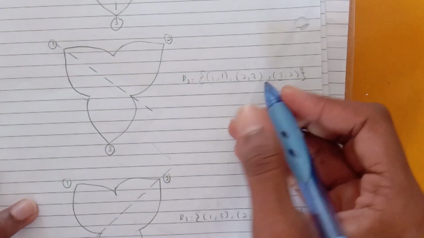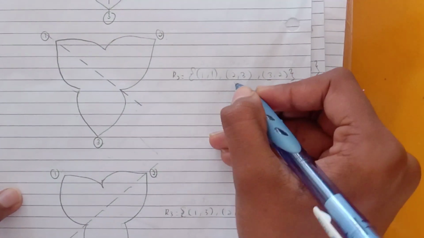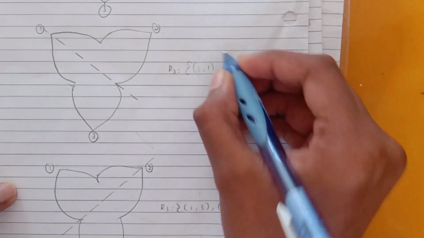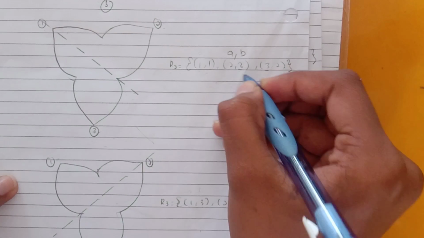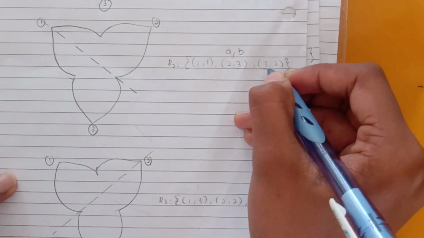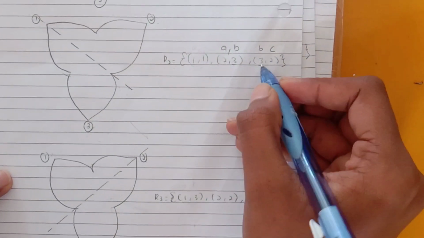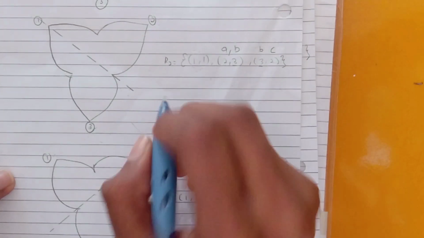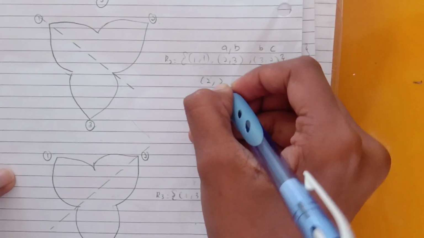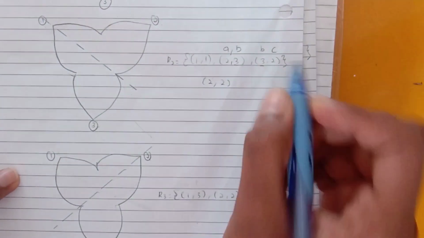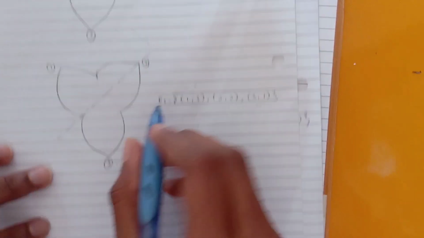Moving on to R2. We see here, this is (A, B), and then B is 3. If you see here, there is 3 here, so this is (B, C). So we should get (A, C), which is (2, 2). But there's no (2, 2) in R2, so R2 is not transitive.